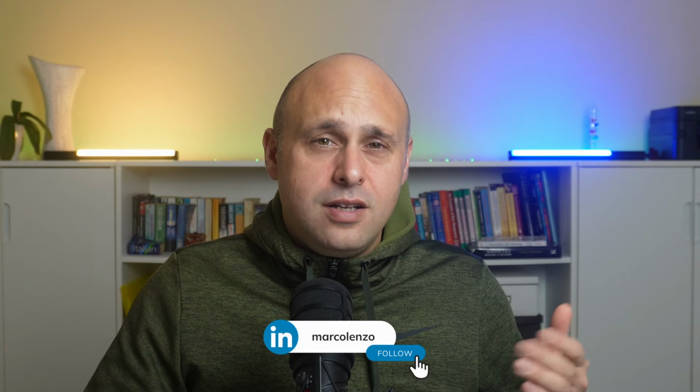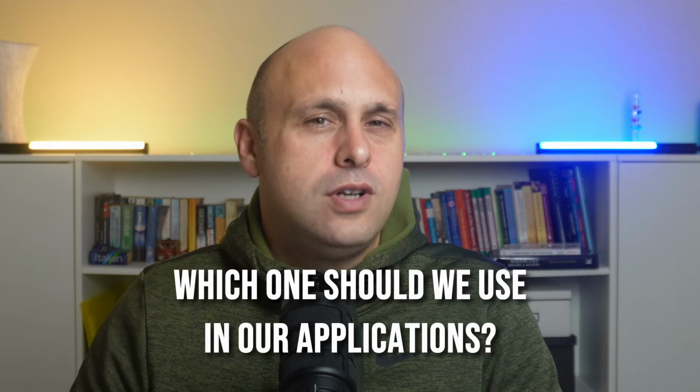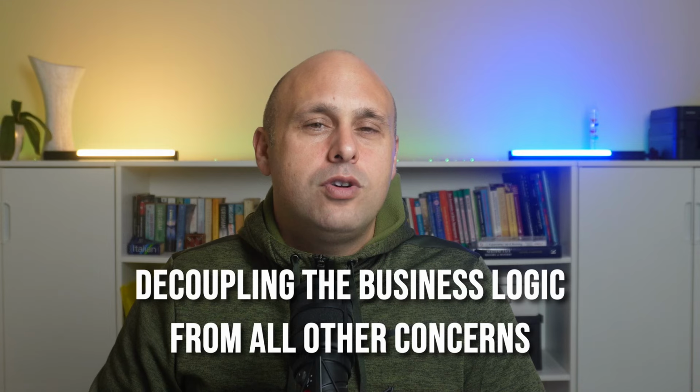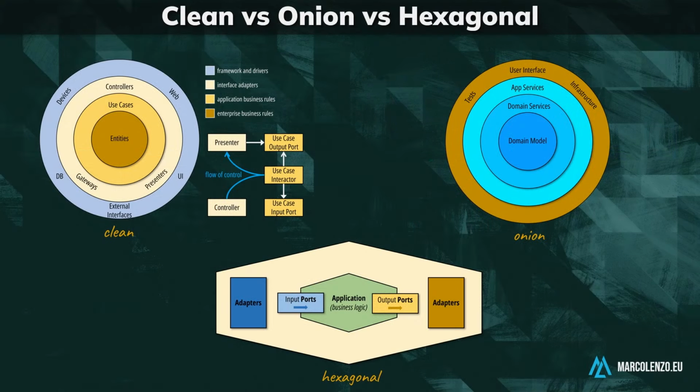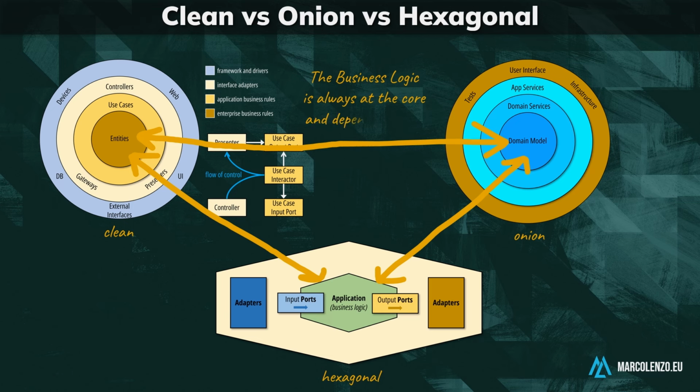That's all. Now that we have covered the hexagonal, onion, and clean architectures in the last 2 months, which one should we use in our applications? The core principles of these three architectures are the same: decoupling the business logic from all other concerns like infrastructure and UI. All architectures place the business logic at the very center of their diagram.